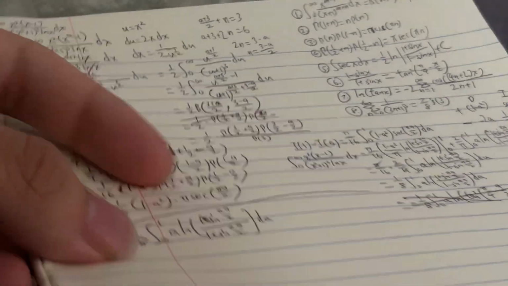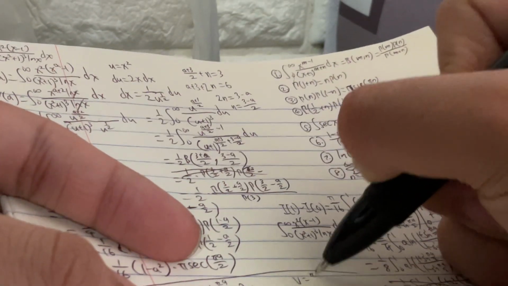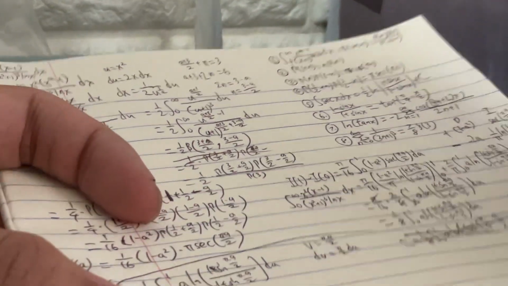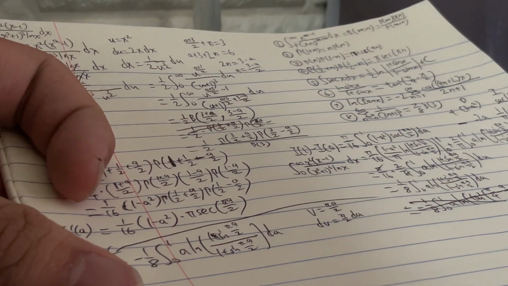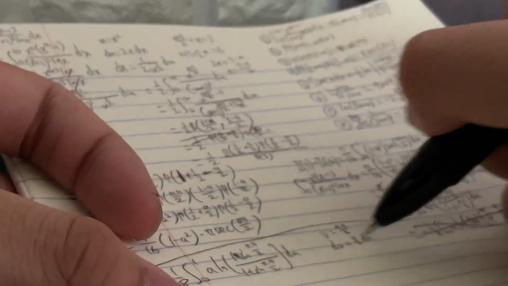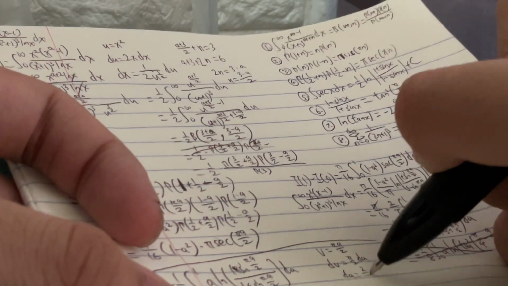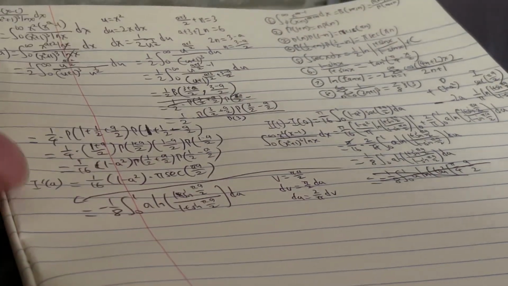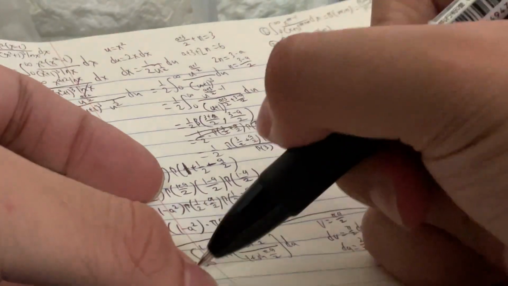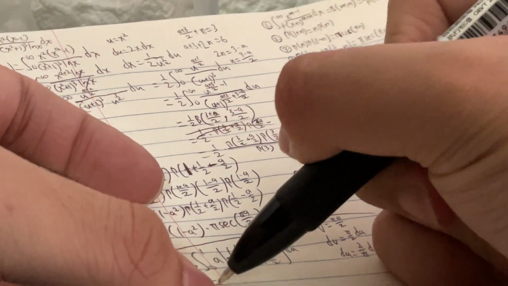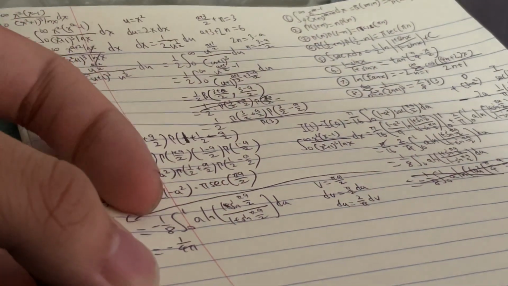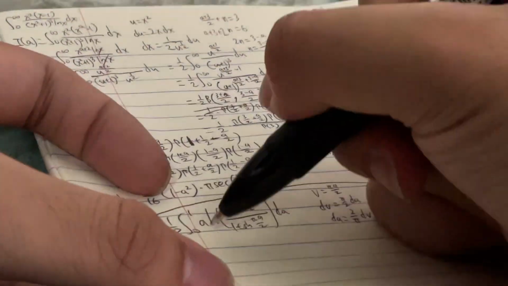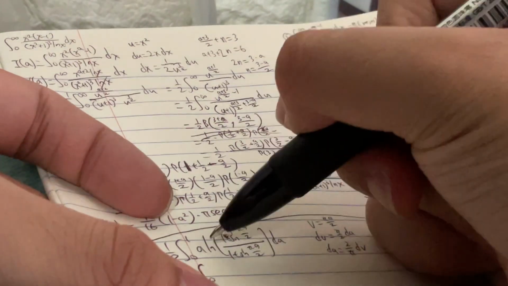Let u be equal to pi a over 2. Then du is going to be pi over 2 dA, and then dA is equal to 2 over pi du. So 2 and a simplify to negative 1 over 4 pi outside. Then putting 0 into it, you get 0, and putting 1 into it, you get pi over 2.